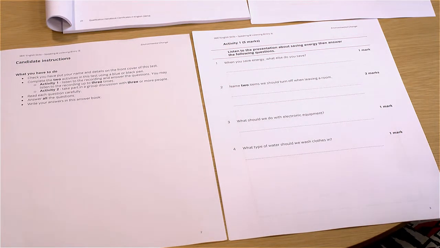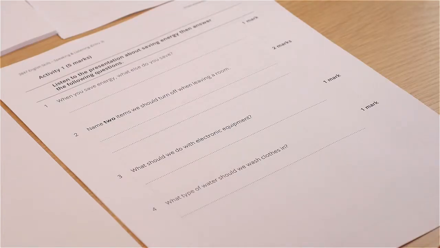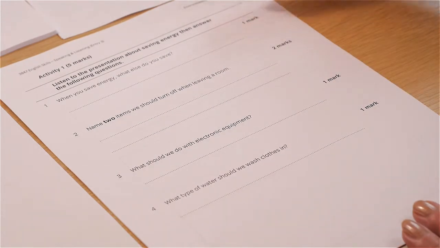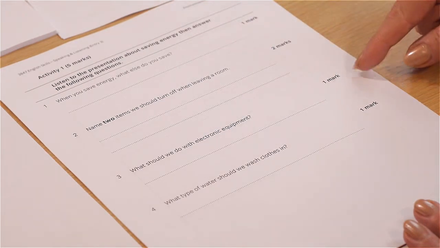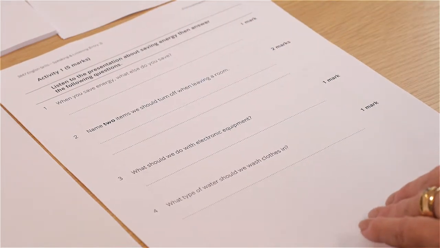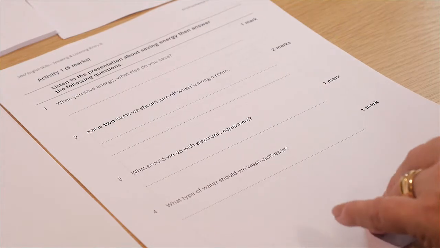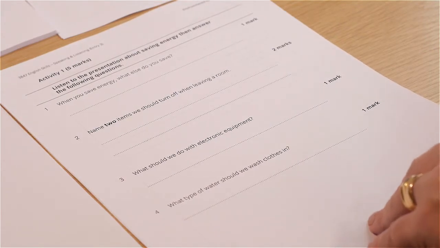So have they filled in the front sheet? And they're going to complete the 2 activities in the test, and they need a blue or a black pen. No pencil, please. Activity 1 is the discrete listening task with a recording. And then they simply answer the questions. As you can see from the layout, it's quite clear what they have to do. There's an instruction, there's the question, there's the number of marks per question, and that's activity 1, a maximum of 5 marks. We then move on to activity 2.